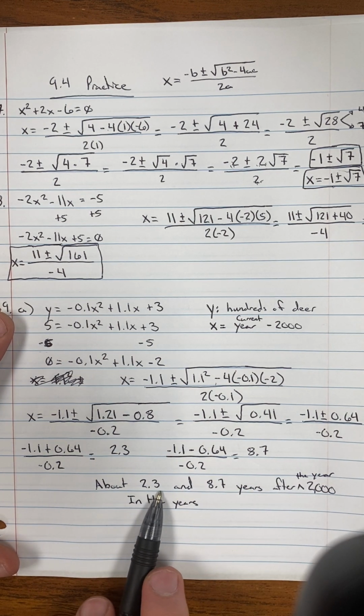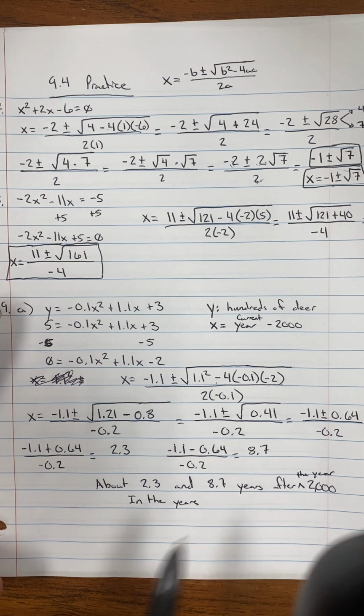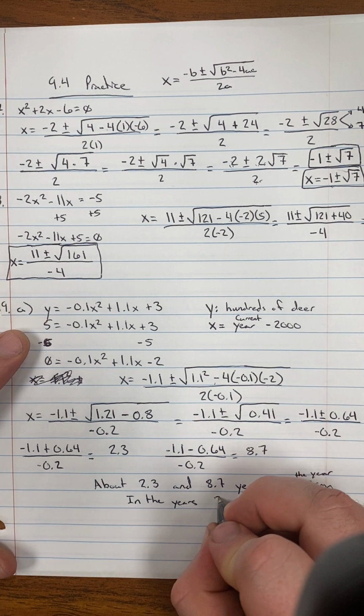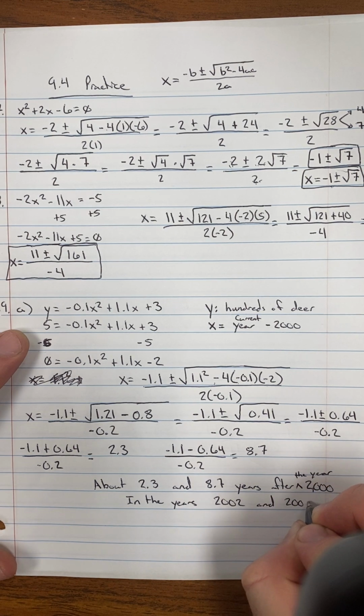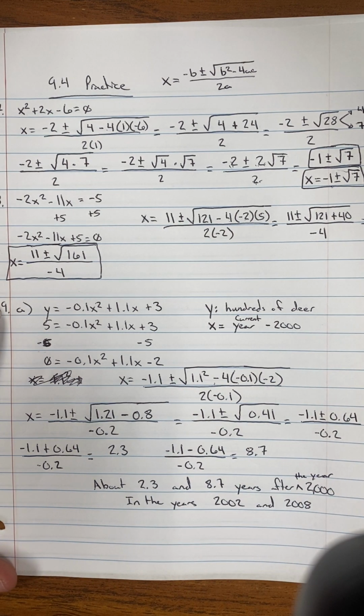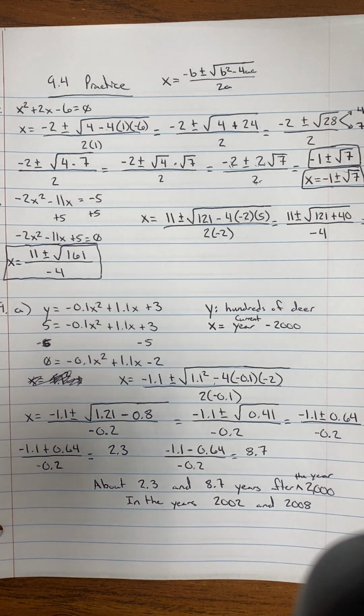So if this is 2.3 years after, that'd be the years 2002 and 2008, which means we didn't really even need the decimals if we wanted to answer it this way, because if you're only 8.7 years into a year, you're still in that year, right? Like we're in the month of May, so we're like 2 5/12, or we're 5/12 of the way through the year, right?